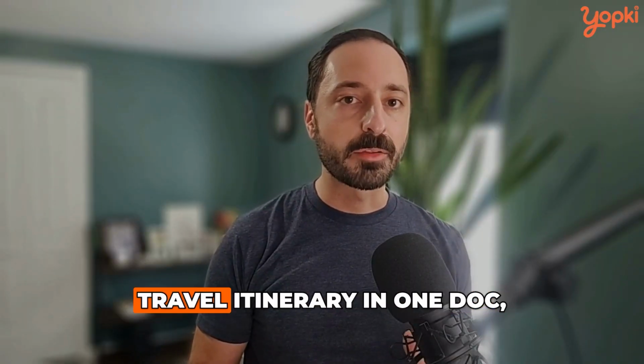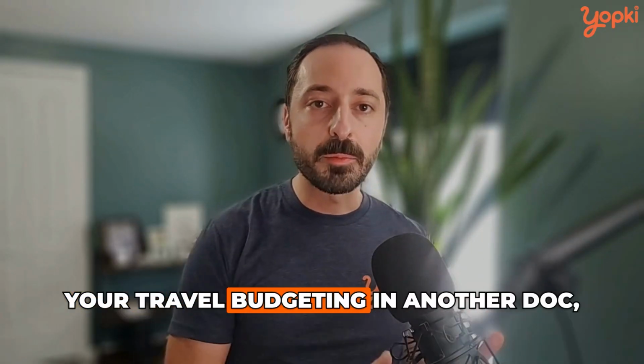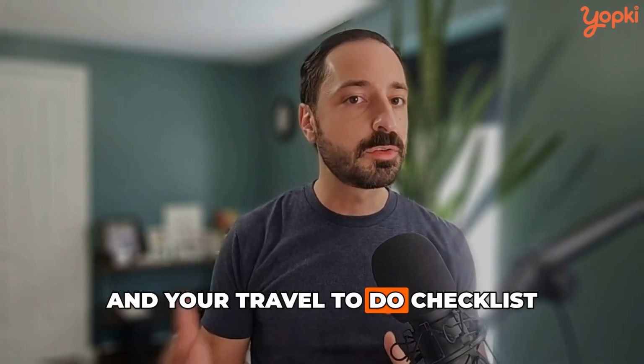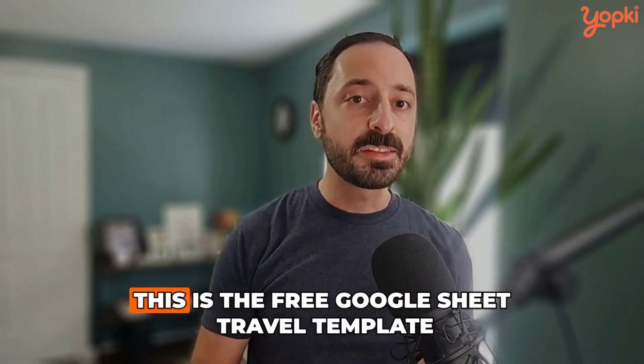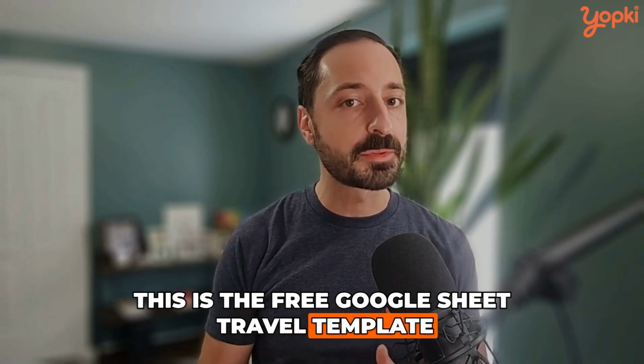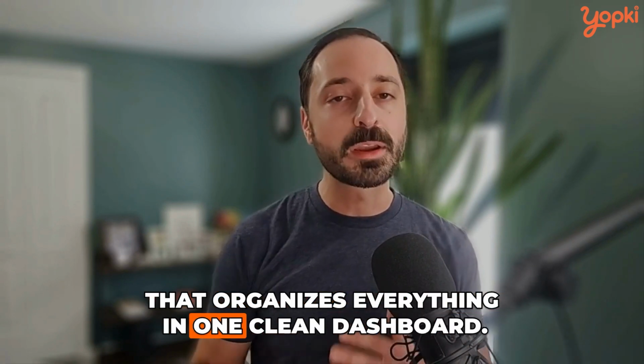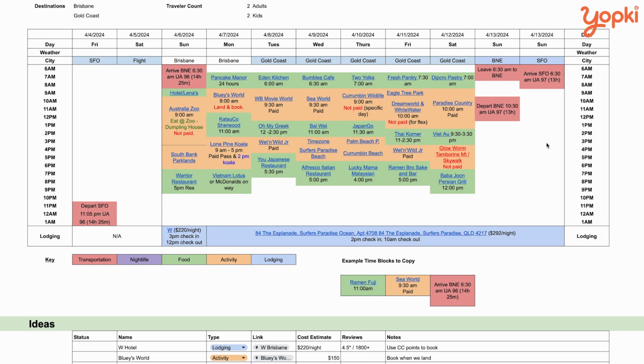Stop trying to manage your travel itinerary in one doc, your travel budgeting in another doc, and your travel to-do checklist on a sticky note. This is the free Google Sheet travel template that organizes everything in one clean dashboard. First, the day-by-day calendar plan. This is your command center.